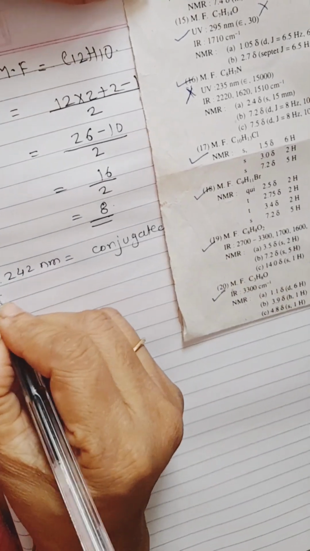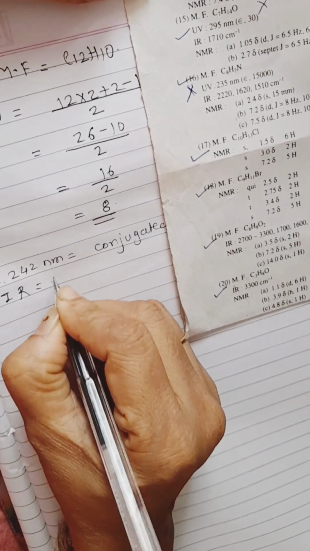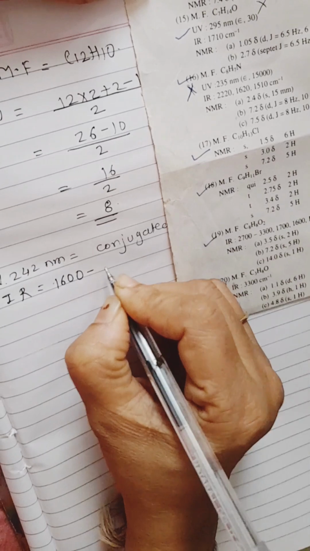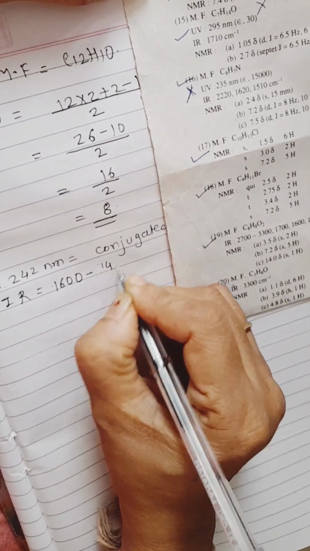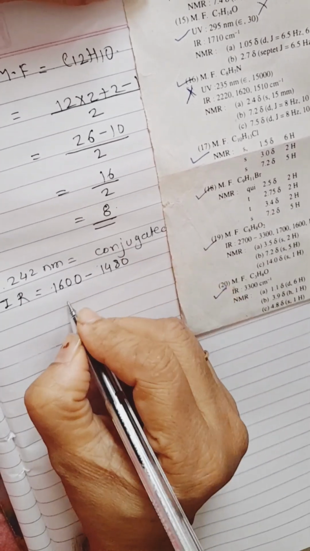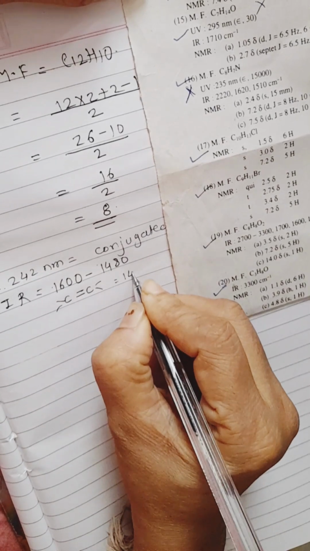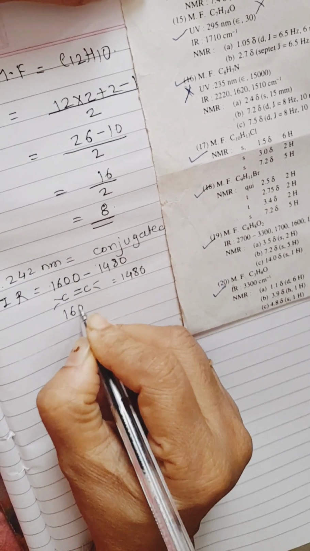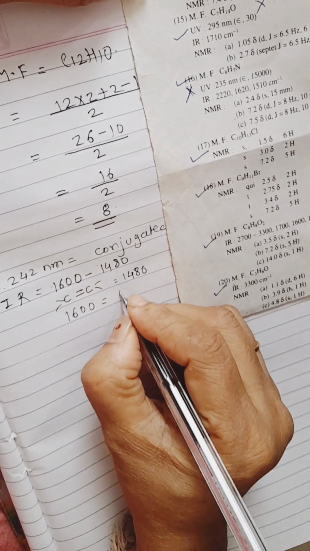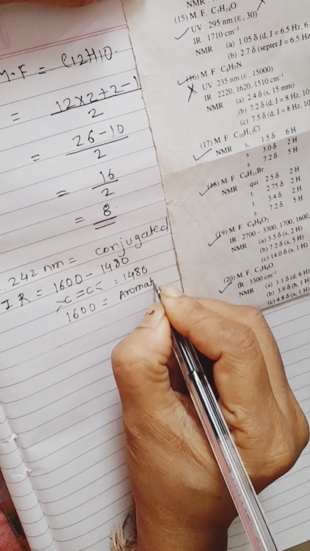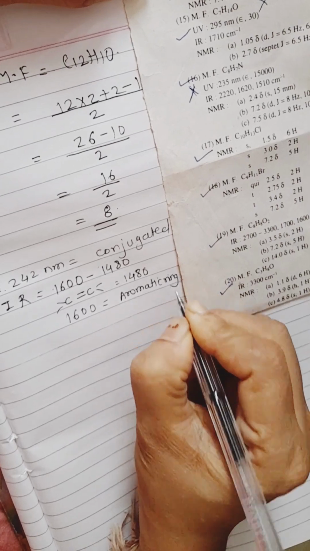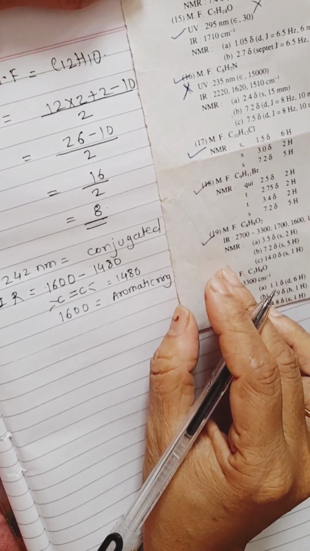Then the IR data, 1600 and 1480, clearly indicates that there is a carbon-carbon double bond. We see 1480 and 1600, which shows that there is an aromatic ring. Isn't it? There is an aromatic ring.